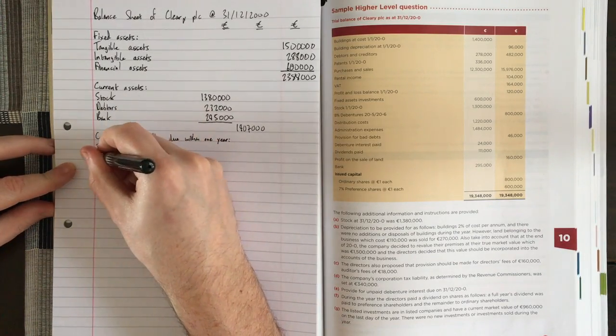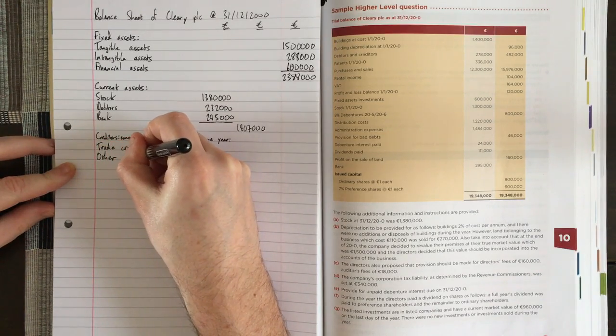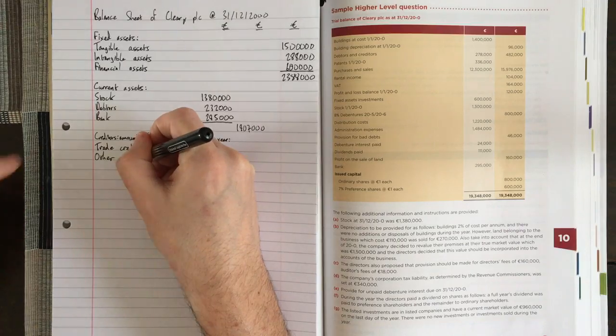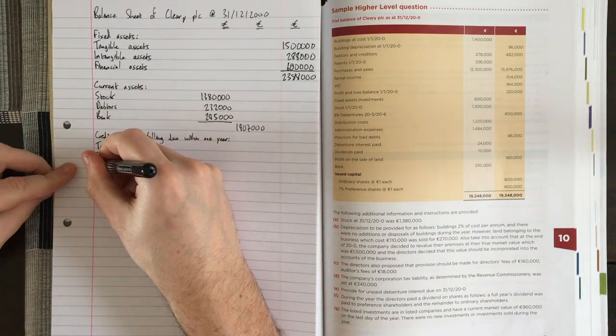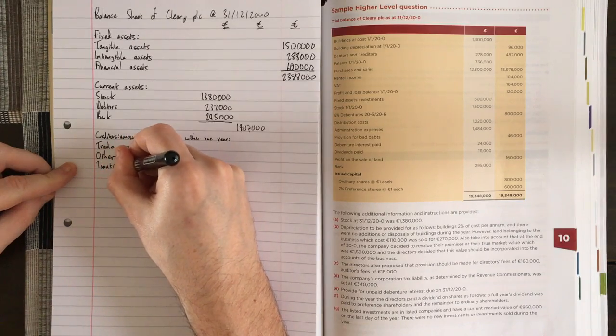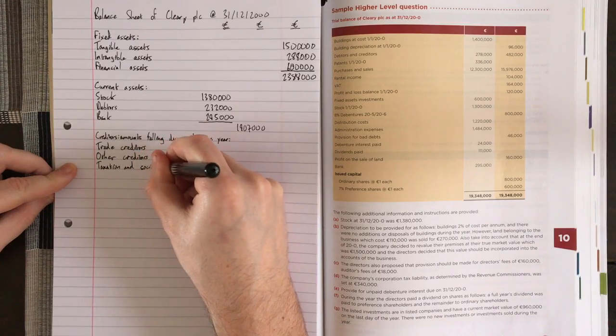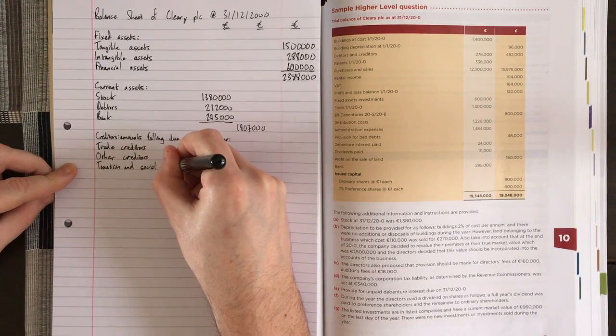Your other creditors, which I do have in this question. And you show your taxation. And it's taxation and social welfare is what they call it. By social welfare there, they just mean PRSI.